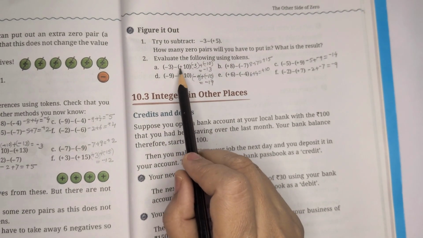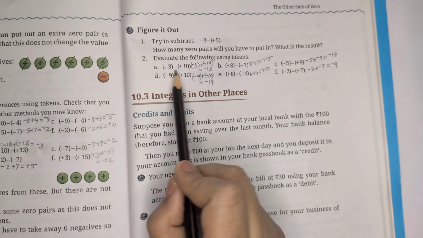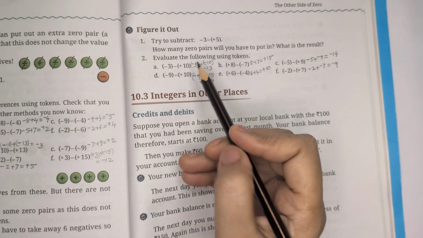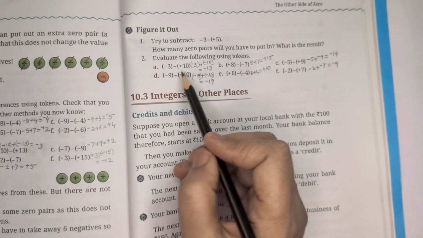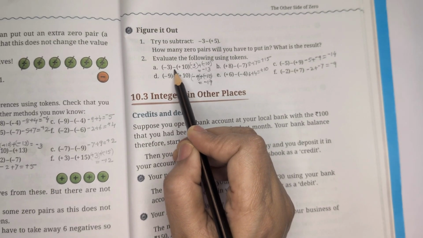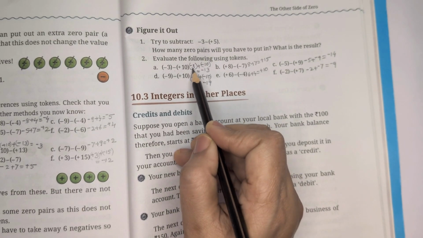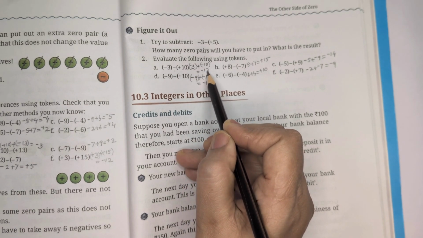Here the second question: evaluate the following using tokens. Minus 3 minus plus 10. Using tokens, we can do the same way by drawing the tokens. Or the other way, first we have to change the subtraction sign to addition. So minus 3 plus minus 10. Then both the numbers are negative, so add and put the same sign, minus 13.